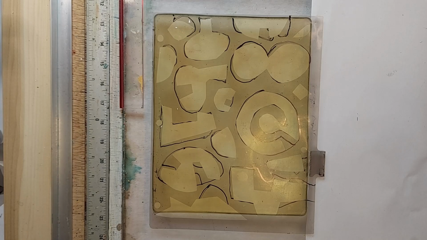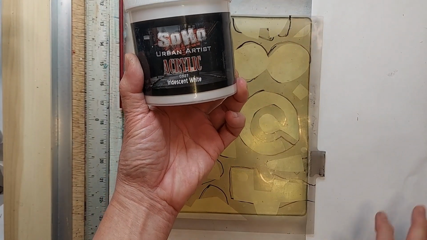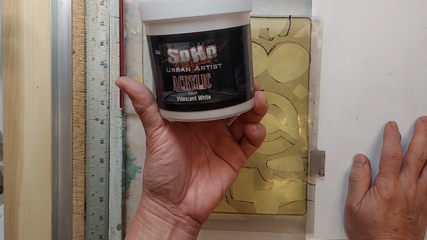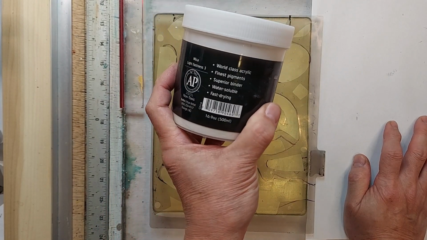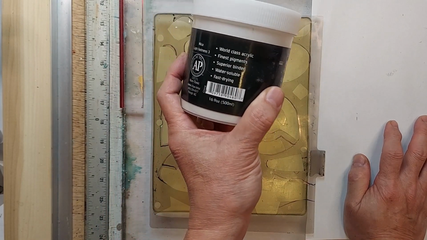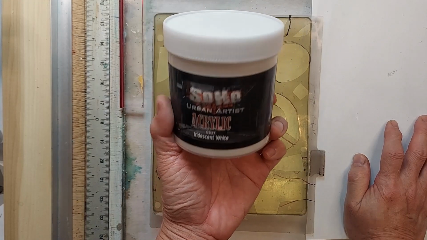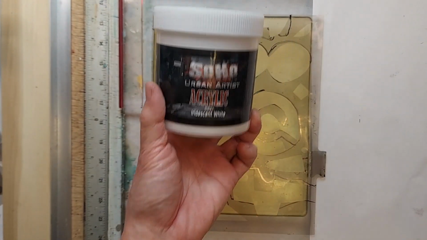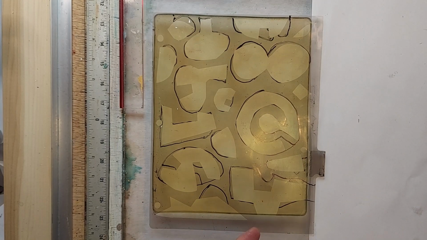Now my last layer is iridescent white, and since I use it so much, I got a large tub. Now this is Soho acrylic, and this is 16.9 ounces. So it's quite a lot, but I think this will last me a long time. And I do use it a lot, because I love iridescent colors.